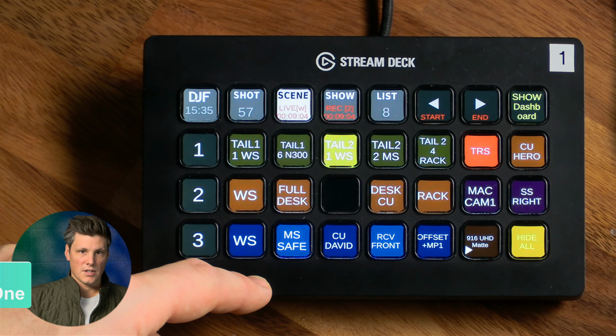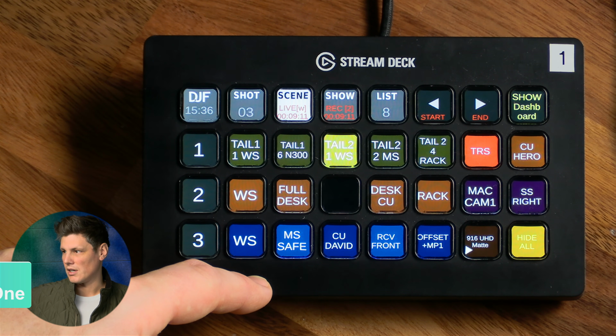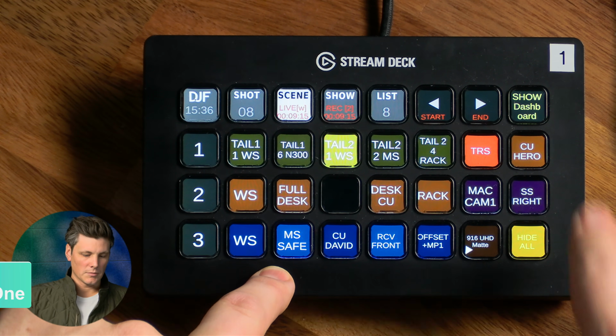For some reason that graphic is still stuck there. I don't know what that is. Probably something to do with H2R. But I don't have time to troubleshoot that, so we're going to keep on going.